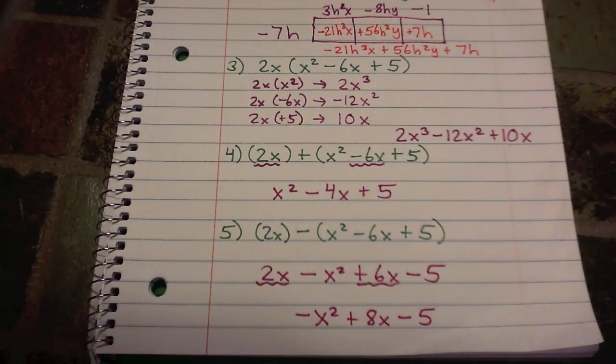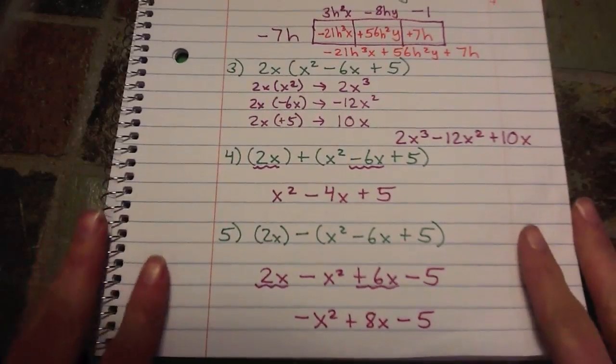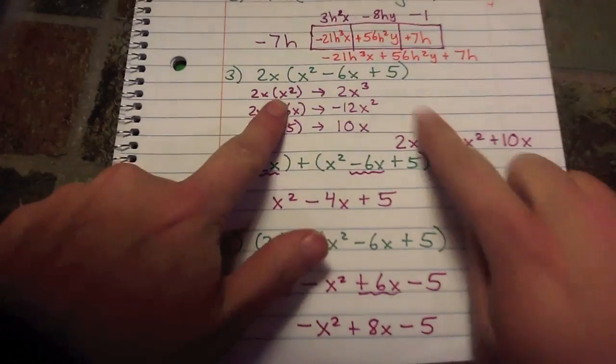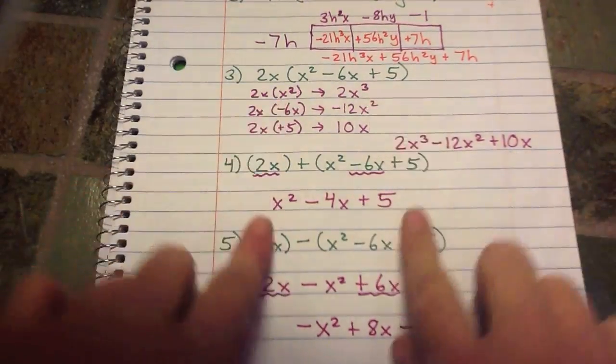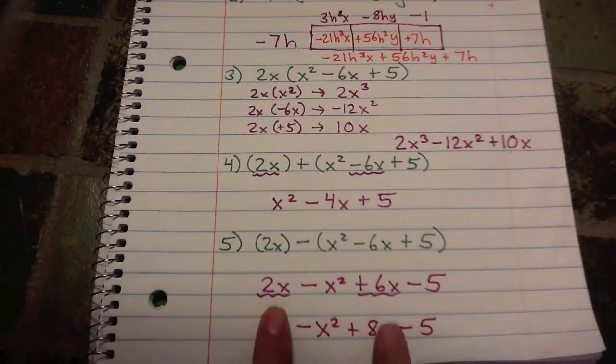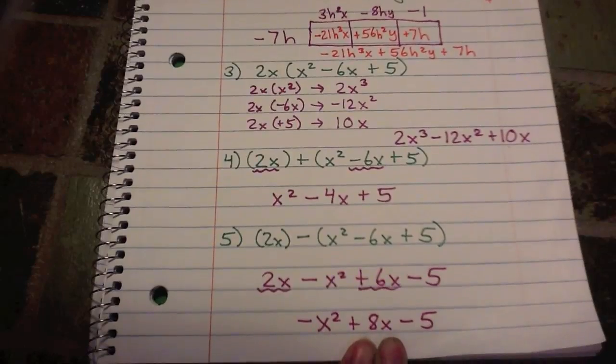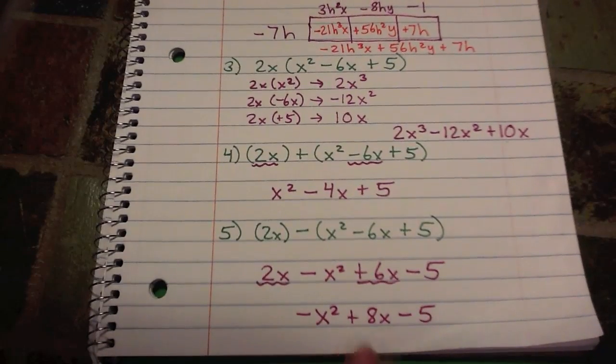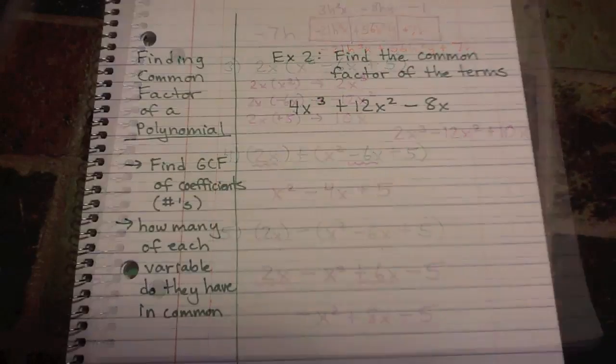So the rule that tends to cause the most trouble here is when you're multiplying, you need to remember to add up those exponents. And when you're adding and subtracting, you need to remember to only combine like terms and not change the exponents. That can get very confusing. You have to make sure you're really good at that.